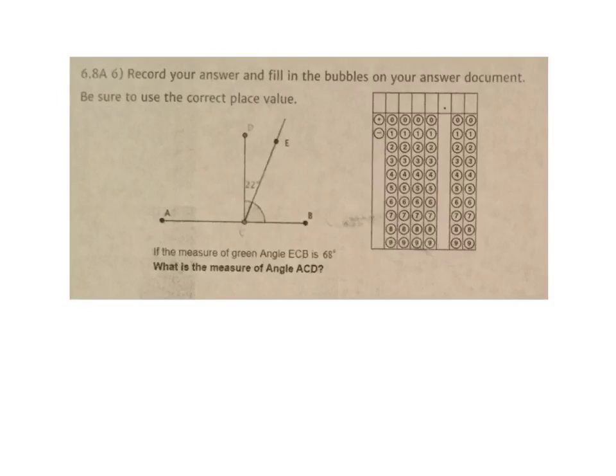Question number 5. If the measurement of angle 1 is 46 degrees and angle 1 and angle 2 are complementary, what is the measurement of angle 2? Number 6. Record your answer and fill in the bubbles on your answer document. Be sure to use the correct place value. If the measure of green angle ECB is 68 degrees, what is the measure of angle ACD?